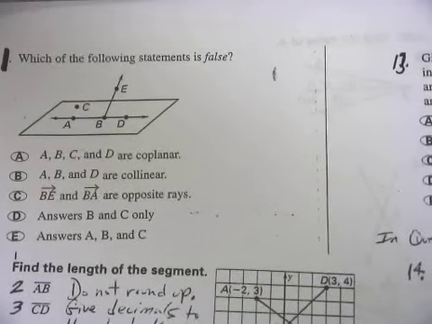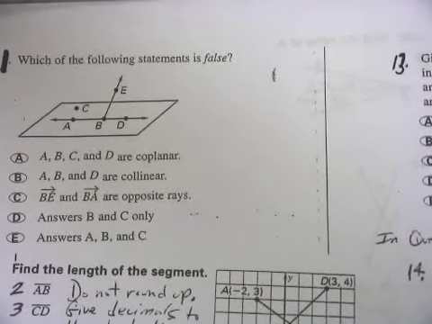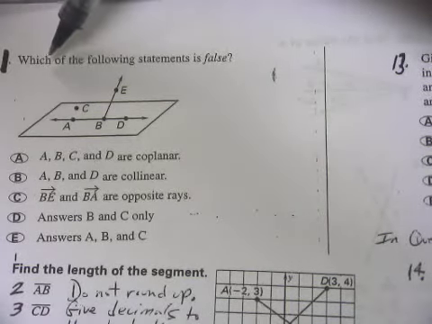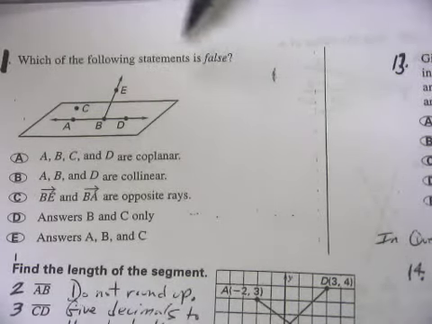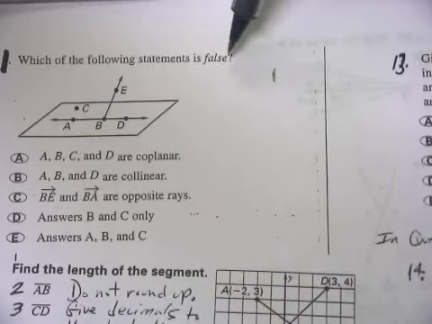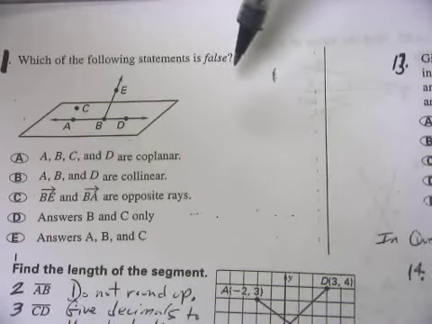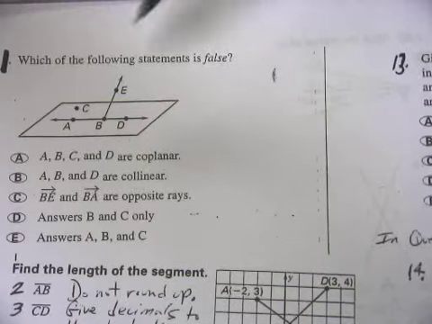Okay guys, so today we're going to go over our Chapter 1 examination. Question 1 says, which of the following statements is false? Well, when they ask you which of the following statements is false, that means that most of your statements are true, and we're looking for the ones that are false. So let's go down by them one by one.